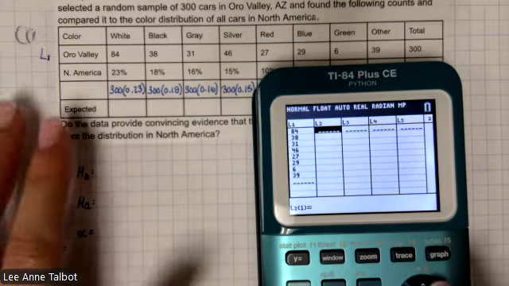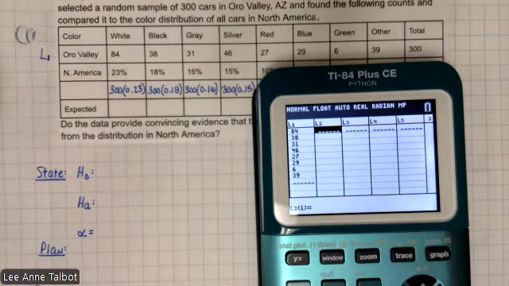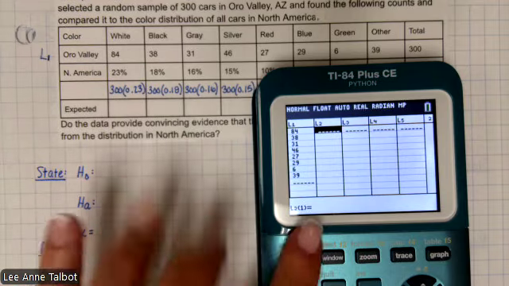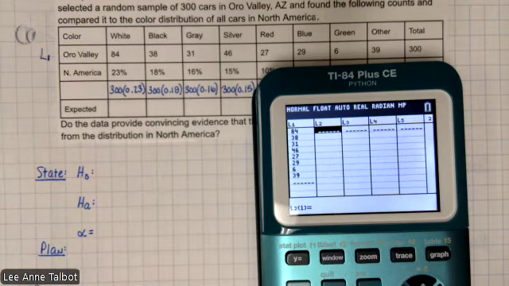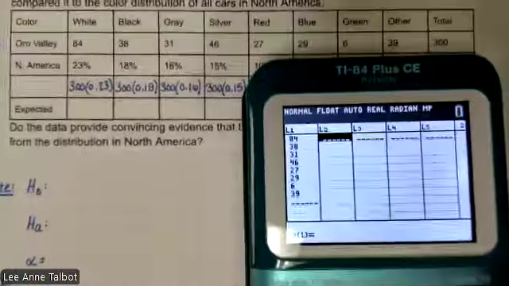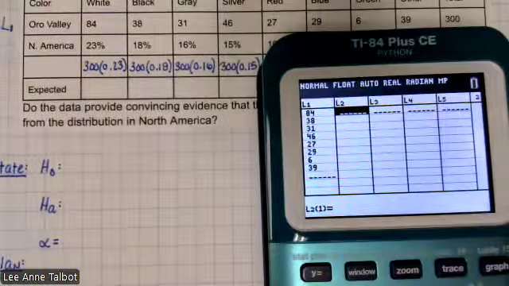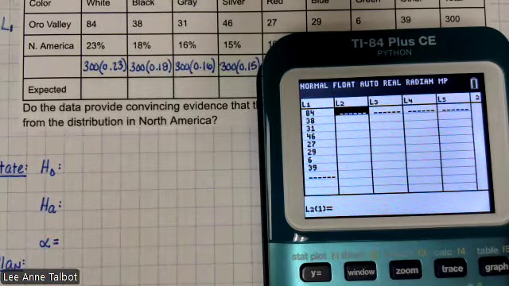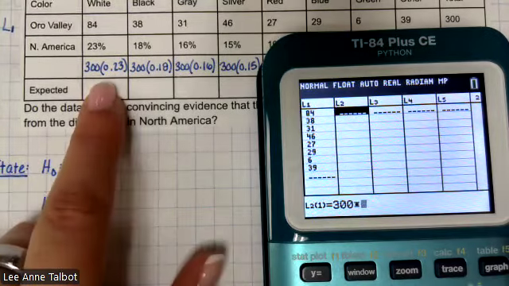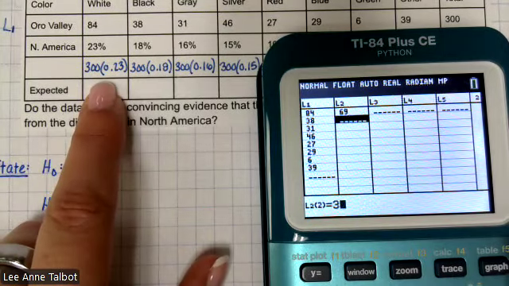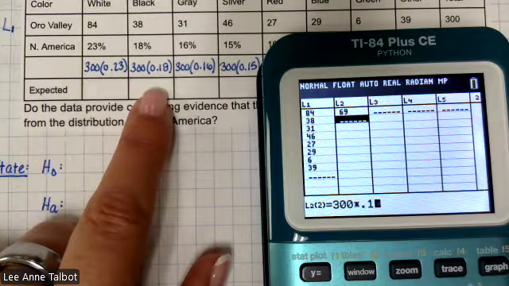Okay, now this is what I'm going to do. I'm going to enter the expected counts into L2, but I'm going to do it with the math. So I'm going to type the math into L2, so 300 times 0.23, 300 times 0.18.